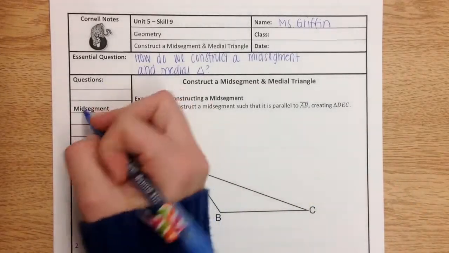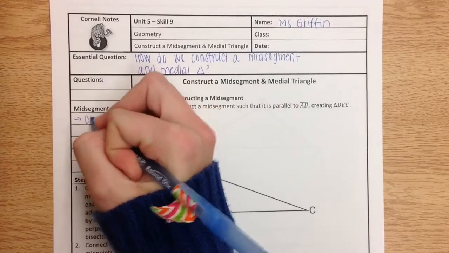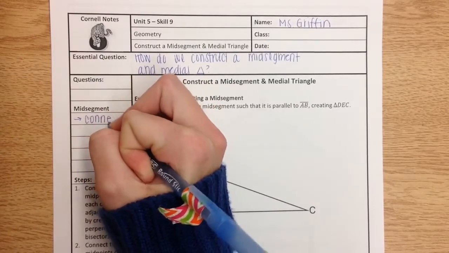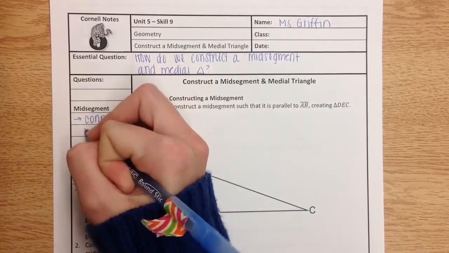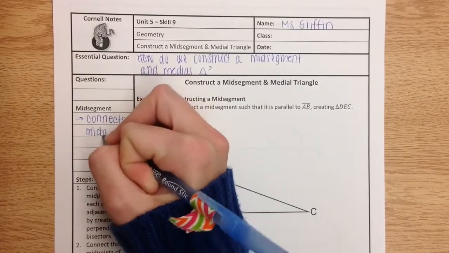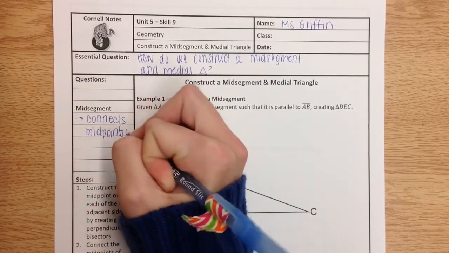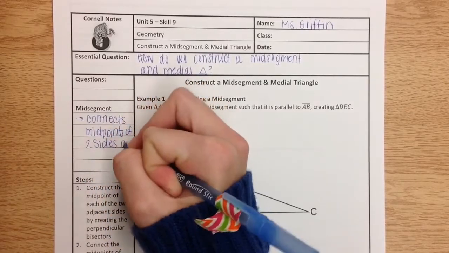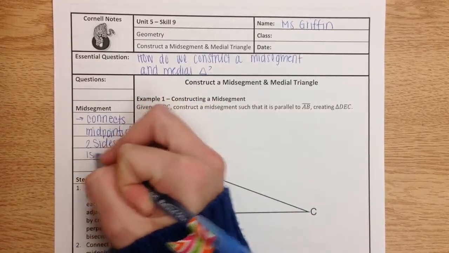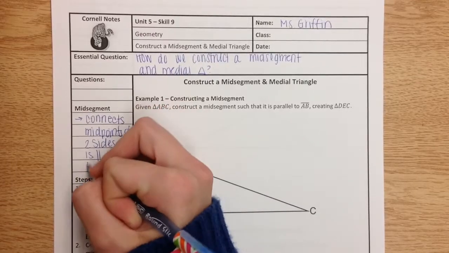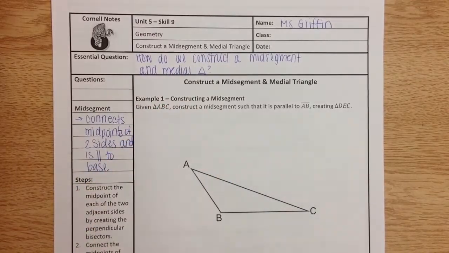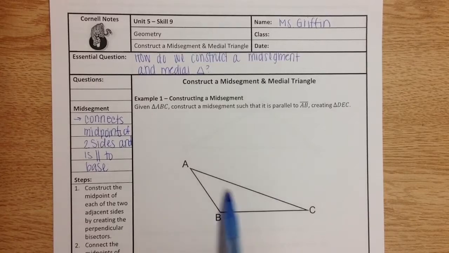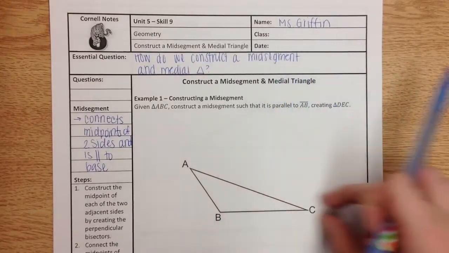A midsegment, off to the side, we're going to define it. It connects midpoints of two sides and is parallel to the base. Because we're connecting two midpoints, it must be parallel to the base.